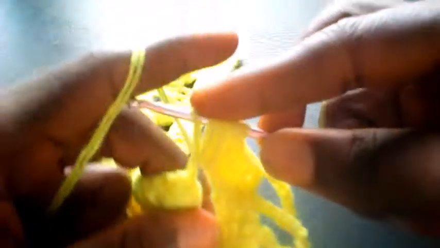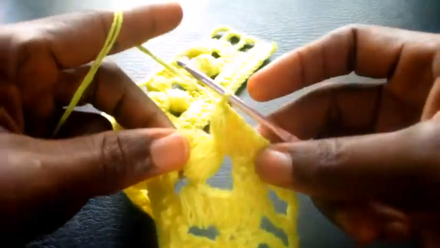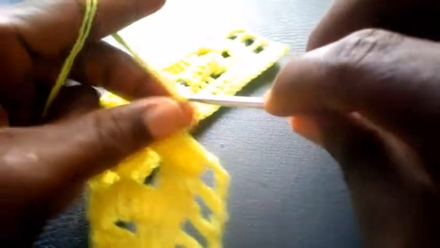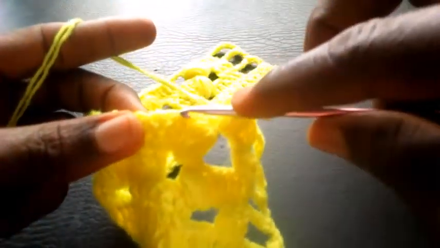1, 2, 3, 4, then 5. I chain 2, 1, 2, 1, 2, 3, triple crochet.